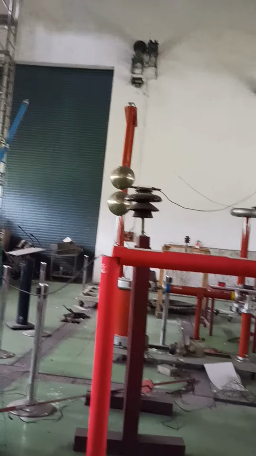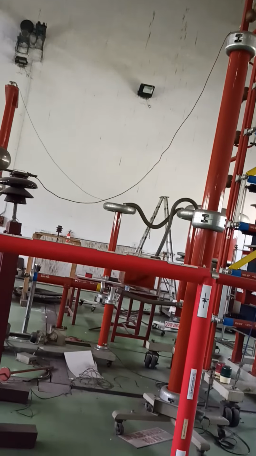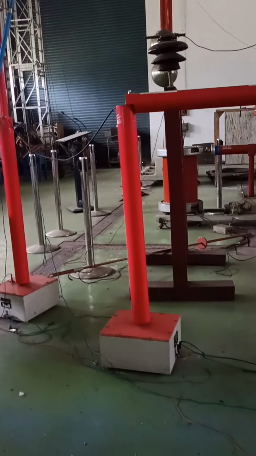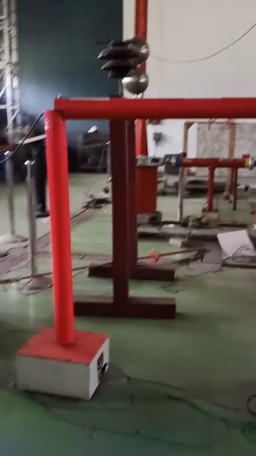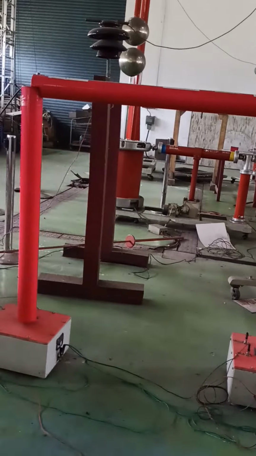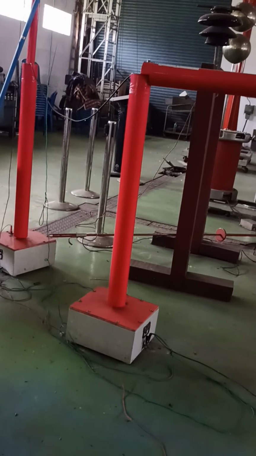This is our potential divider, the long one. And that horizontal pipe that you are seeing is the half wave rectifier. The horizontal line, yes, sir. And the one in the middle, there is a motor. The servo motor is actually used to adjust the position.